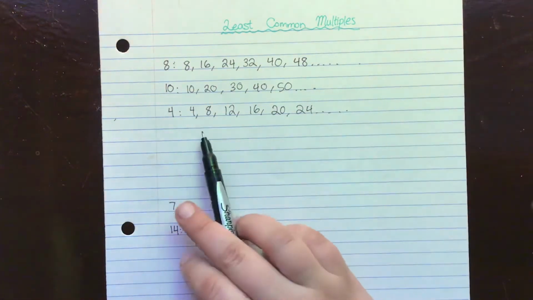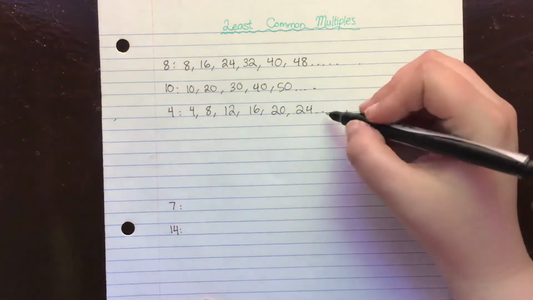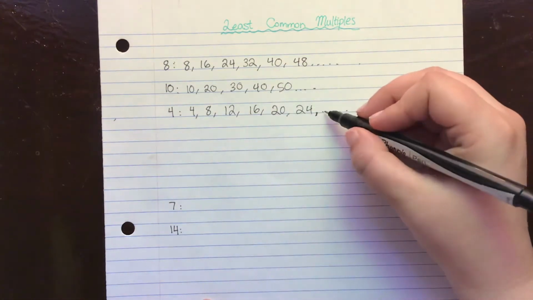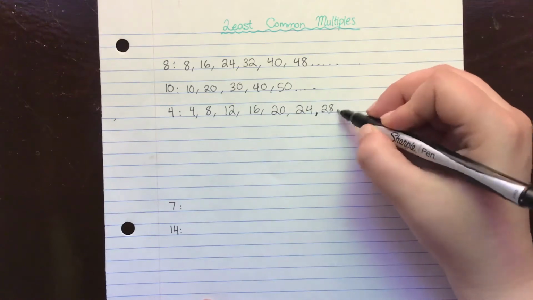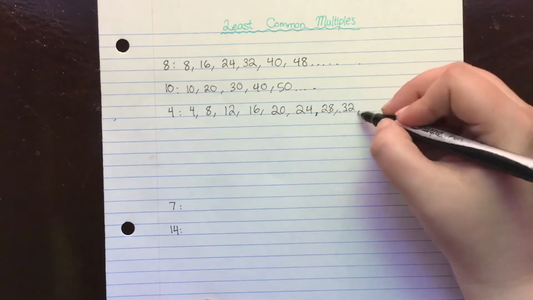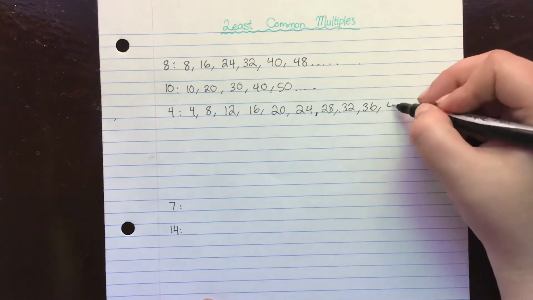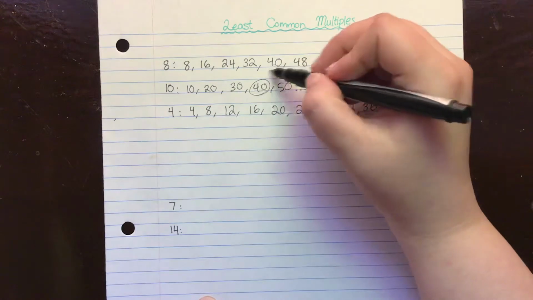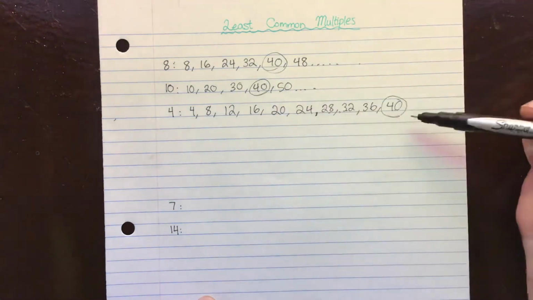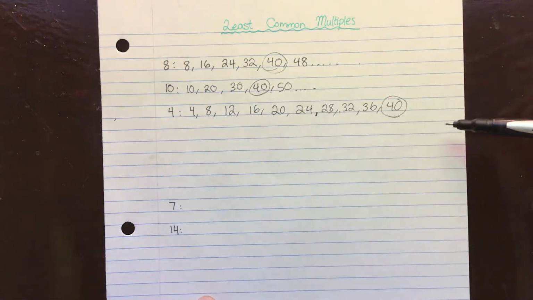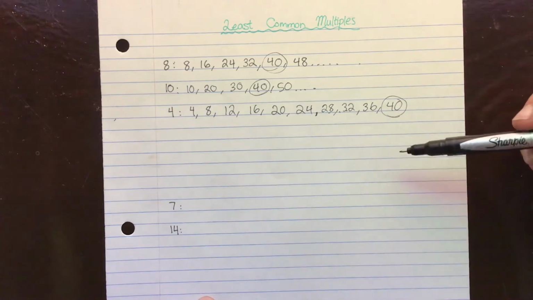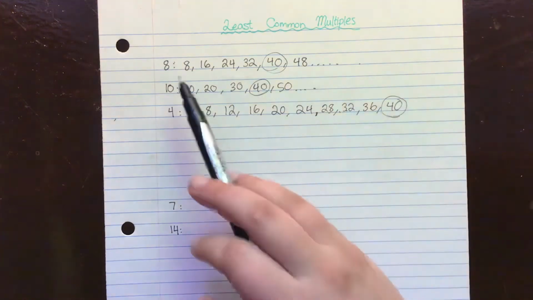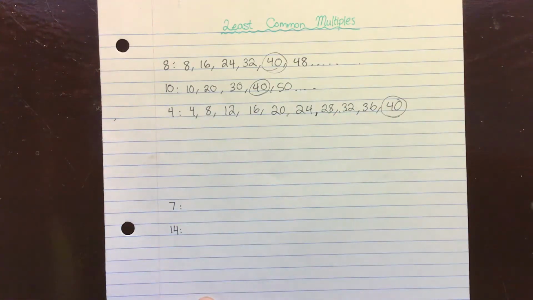So sometimes you might have to do more than 5 multiples. So in this case, I'm going to keep going because I have a feeling that that is a good option for us. So if I keep going, 28, then I have 32, 36, 40. There we go. We have another 40. So now all 3 of these multiple rows have a 40 in them. Because all 3 have a 40, I know that my least common multiple is 40. That means that's the lowest number that is in all 3 of those times tables.